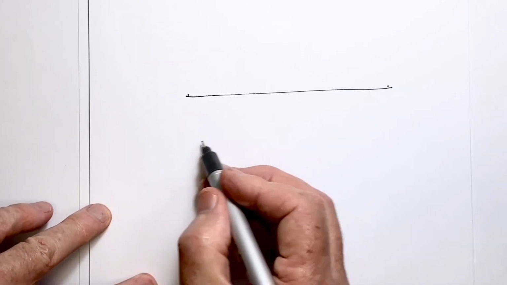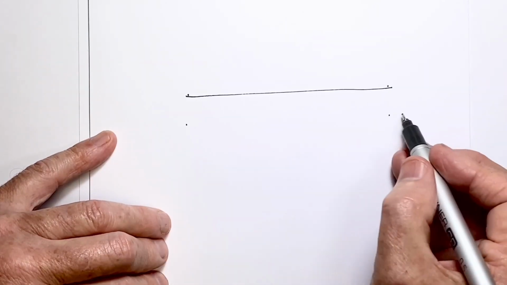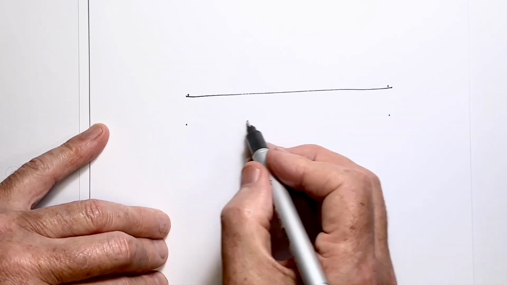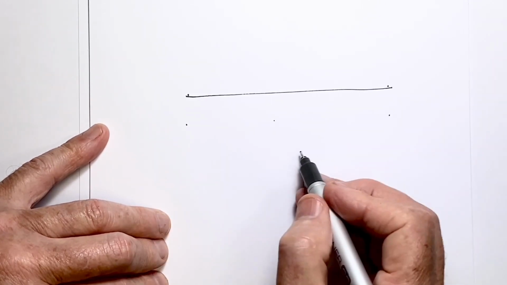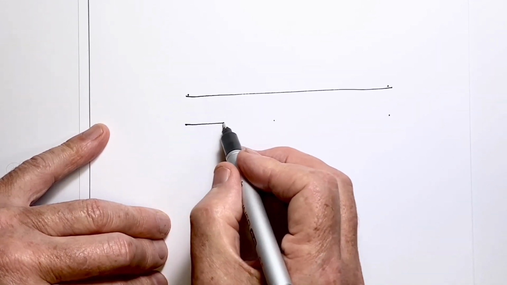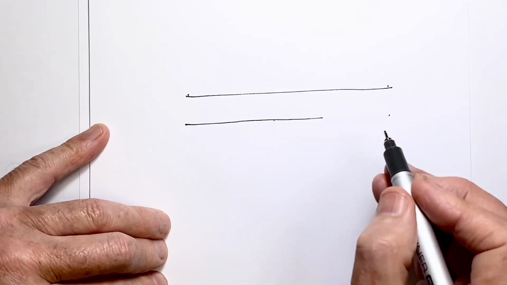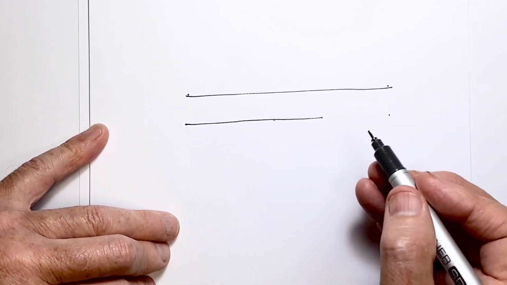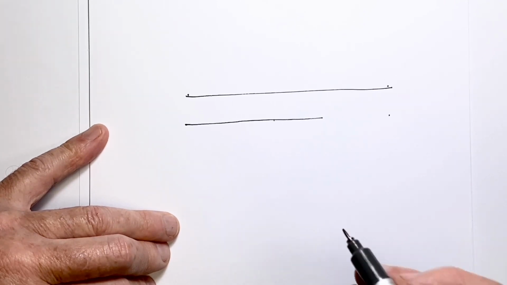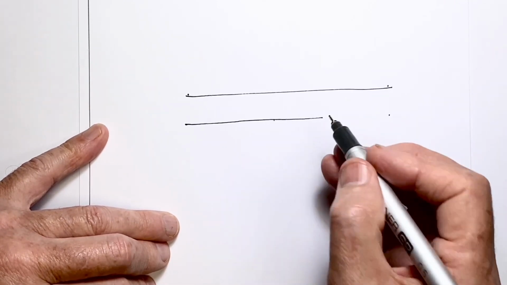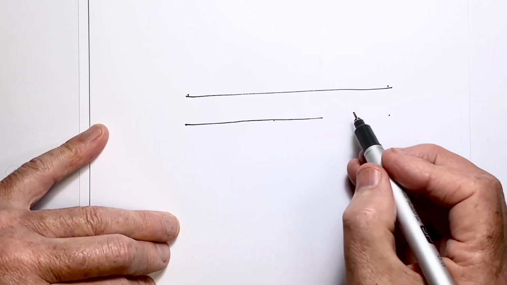Now, if it's a long line that I'm drawing, then I might make a break halfway through. I may want to put a dot part of the way across just to help guide me. If I stop, when I go to rejoin my line, I find a very helpful thing is not to join on the line, but to join right next to it.